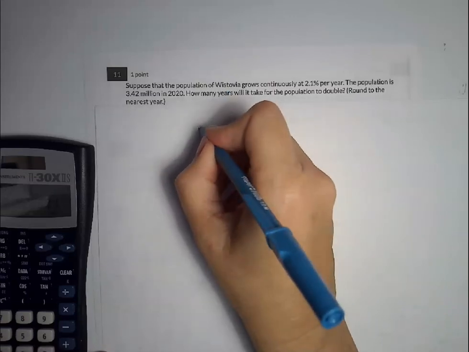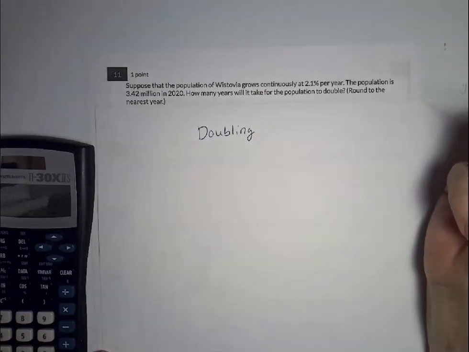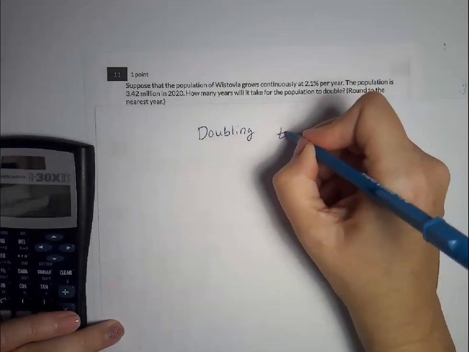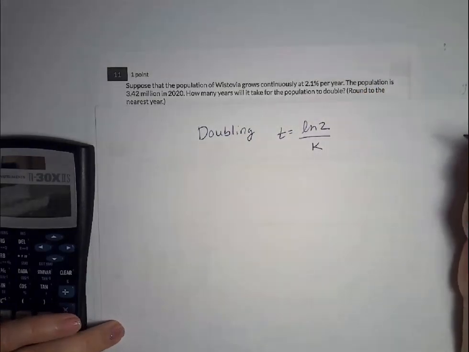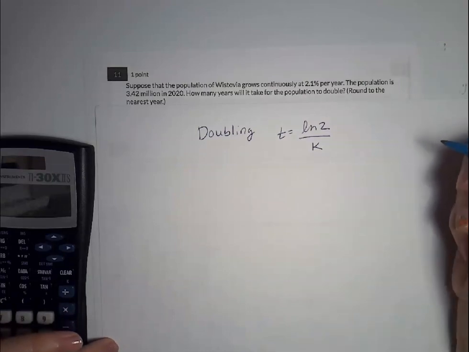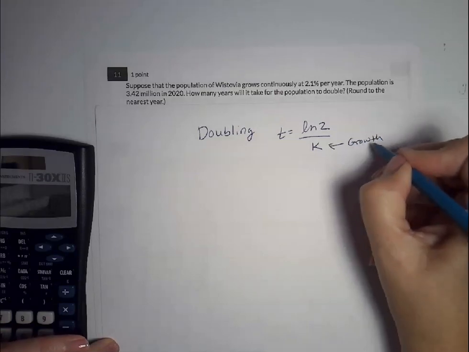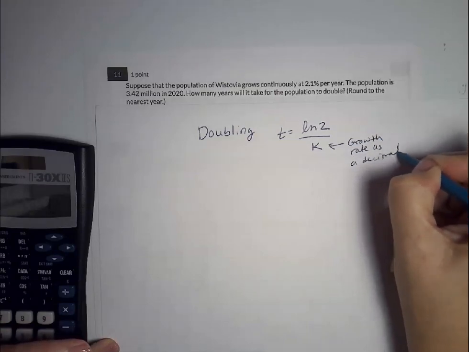Now, you can do this the long way or the easy way. I'm going to show you the easy way. The doubling formula is always going to be ln of 2 over k. So you don't need to do anything besides that. So we're just going to find what k is. And k is that growth rate as a decimal.